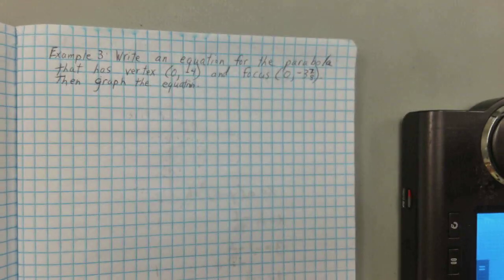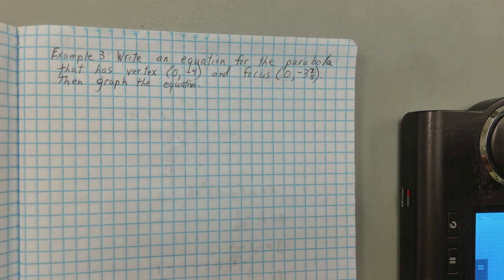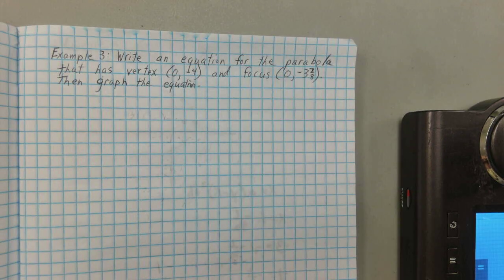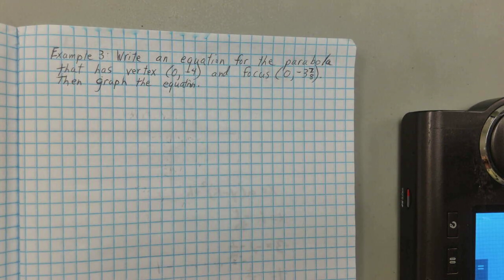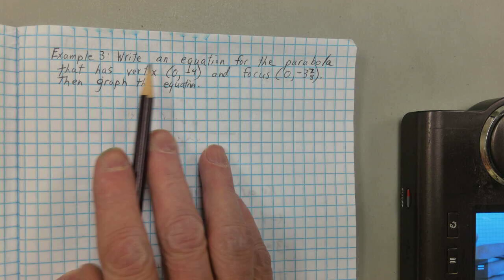Hi everyone. All right, we are resuming with some of our examples here. I've got example 3. I did examples 1 and 2 and some of the notes in a fairly lengthy video, I'm sure you thought. But the third example here is what we have.